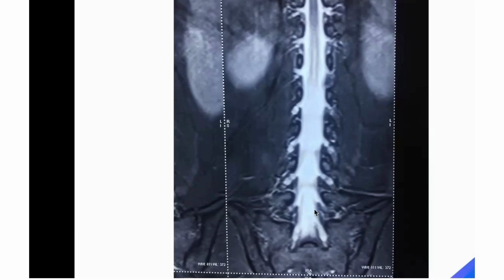See this, now it is coming out of the thecal sac above the L5S1 disc. This is the thecal sac, this is the S1 root, and this is the L5 root. So when we perform anything on the L5S1 region, we have to take care of the exiting root, the traversing root, and the thecal sac.